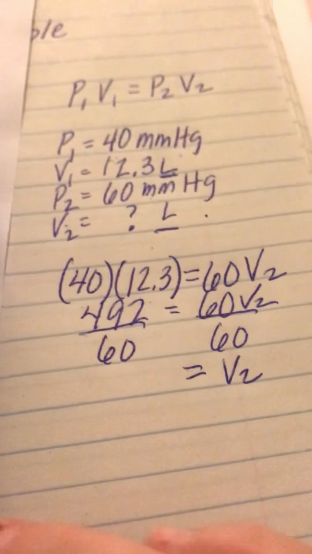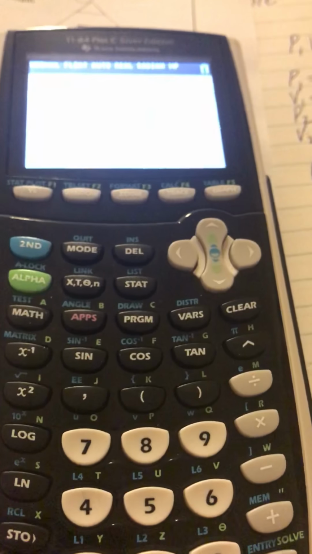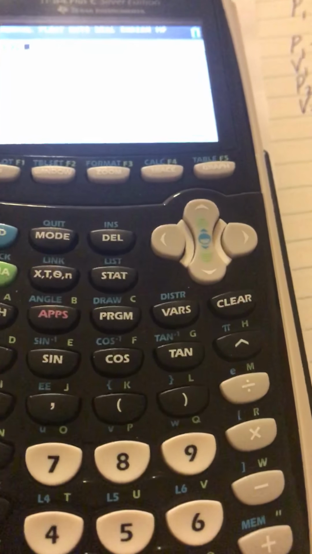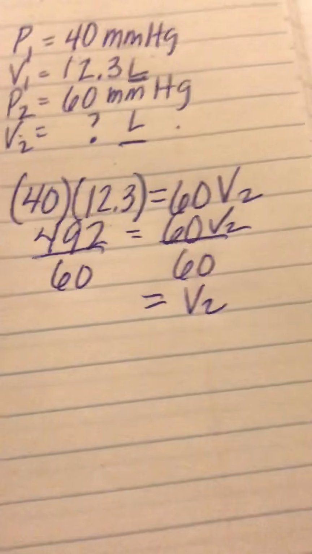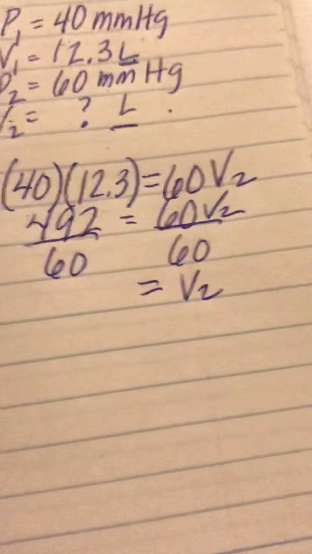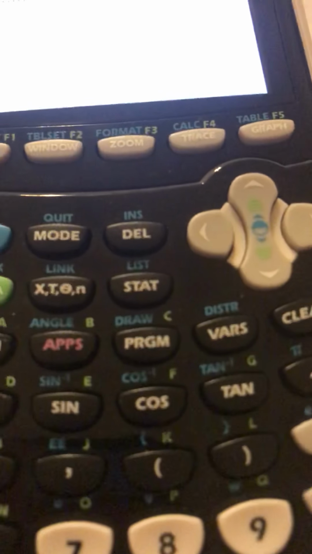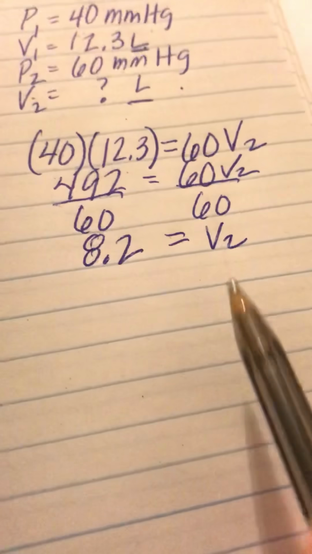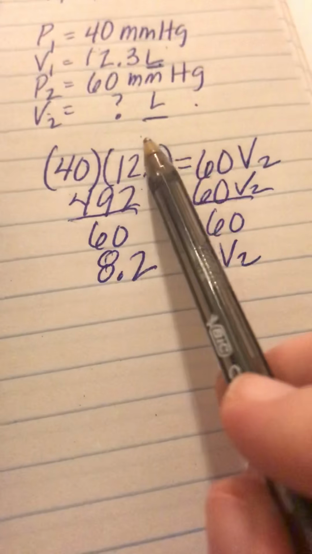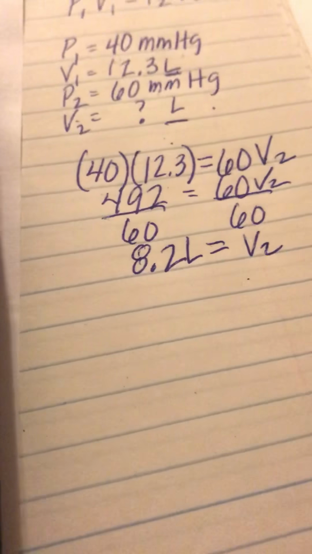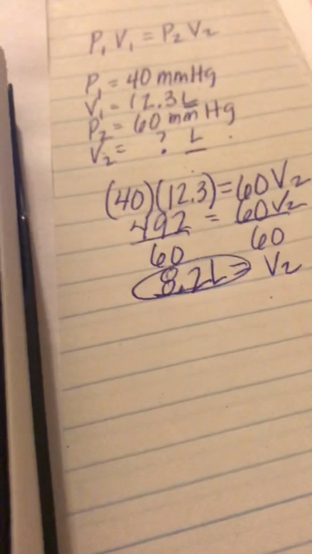On my calculator, 492 divided by 60 is 8.2. Now remember, you have to label that. It's a volume, and we said earlier that our volume is going to be liters, so you have to make sure you put 8.2 liters. And there you go. That's Boyle's law.